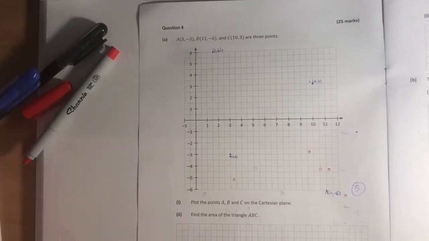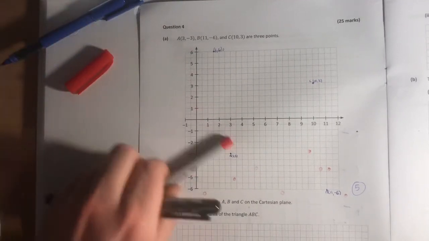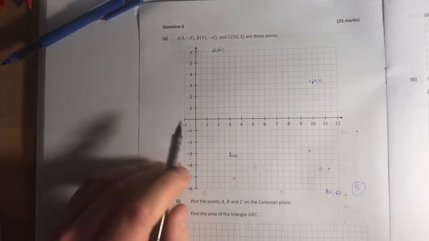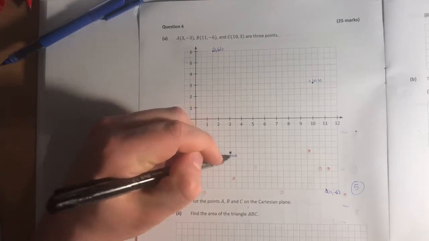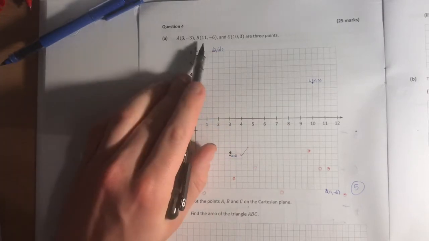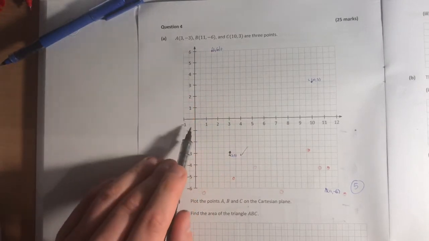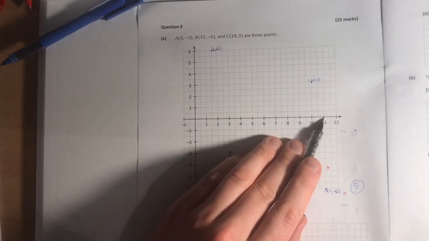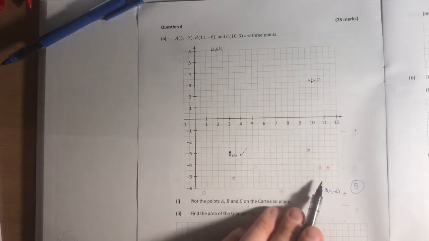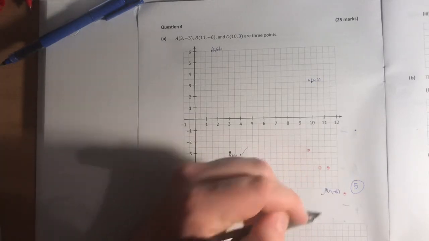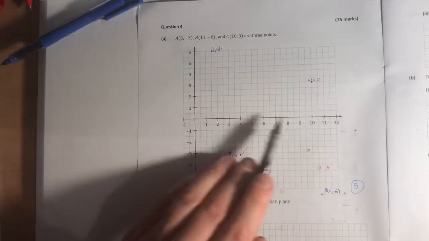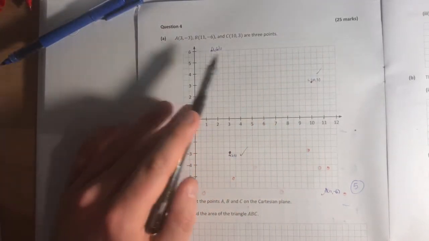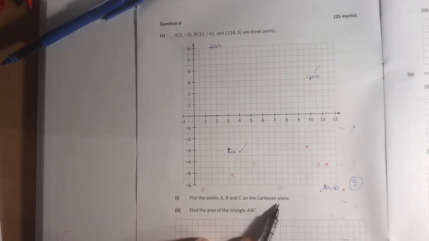Let's take a look at how the student did again. A was 3, minus 3. So we have 3, minus 3 down here for A, so we would have got full marks for that. B is 11, 6, so we go over to 11, minus 6, so he's down there, and that's B, very good. C is this point over here, very good, so full marks for that. Plot the points A, B, C on the Cartesian plane, good.